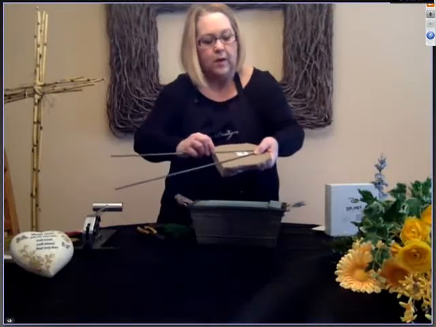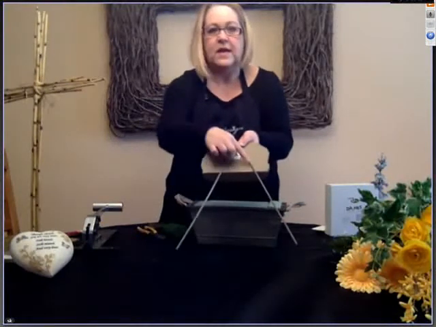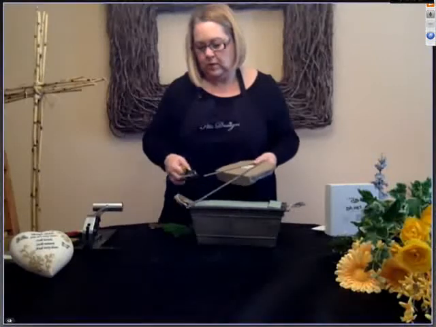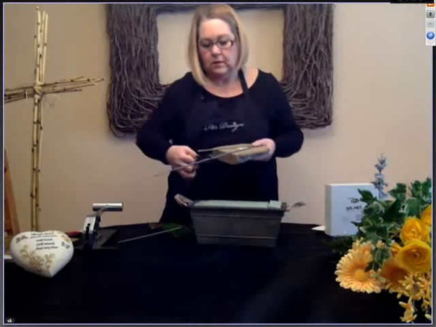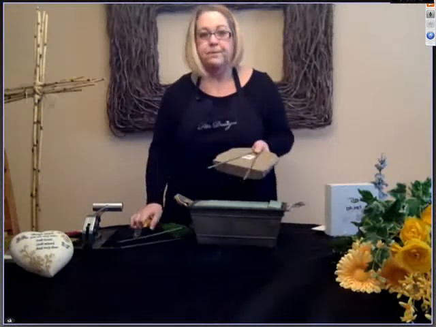And I'm going to do the second one exactly the same. And you can see I've kind of created a V here. So then I'm going to just cut off a little bit of those stems because I don't need them quite that long. I don't want this sticking up above my foam.